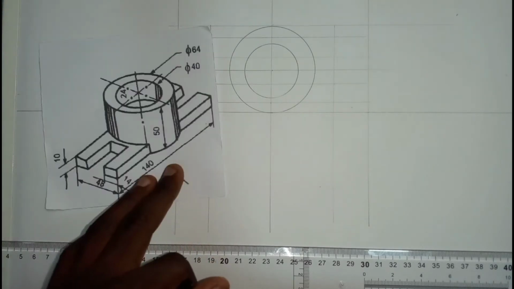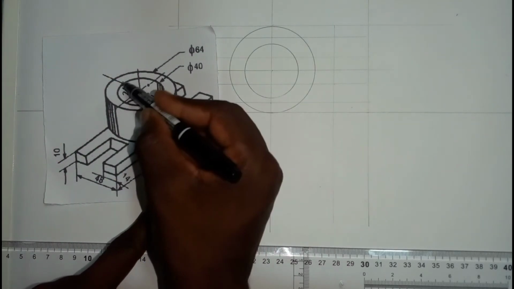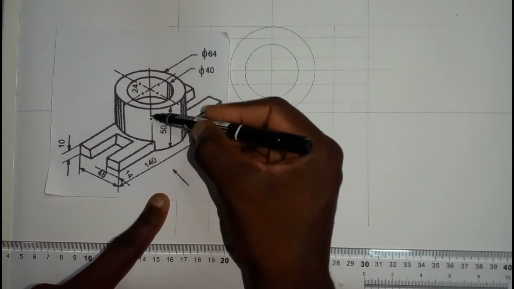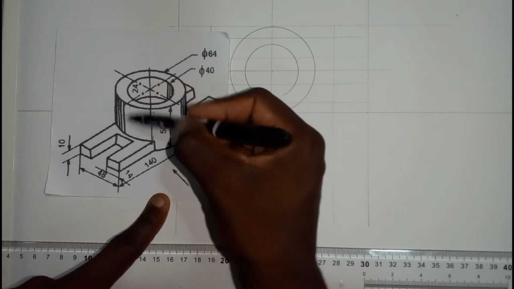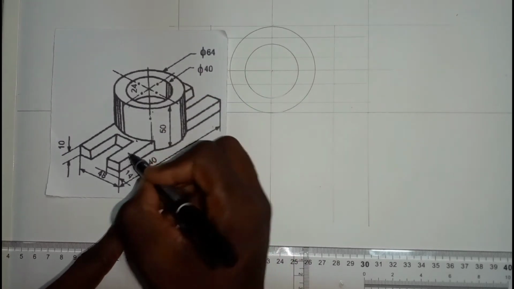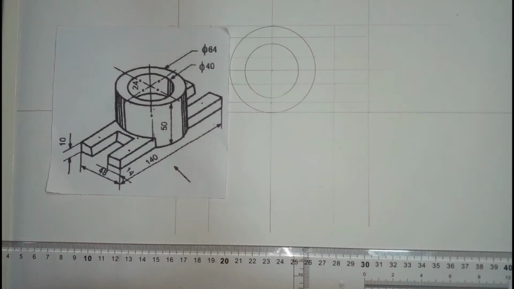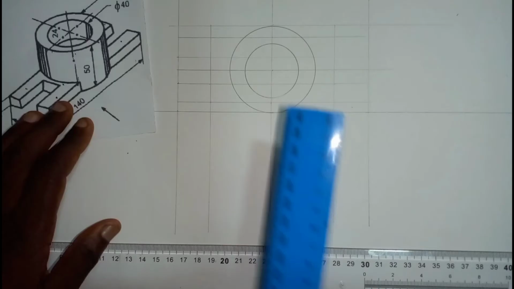If we look at the top here, we're going to see this surface, and the height is going to be 0. I'm not going to see the height, so the distance from it here is going to be 0. We're also going to see this surface, this surface, this surface, and this surface. Okay, so now what I'm going to do, I'm going to outline.